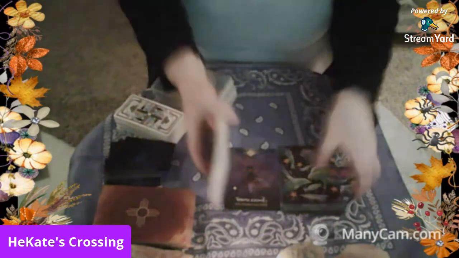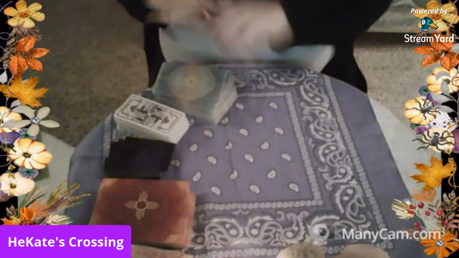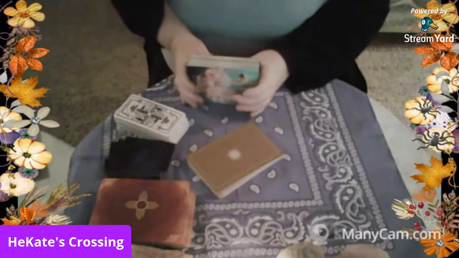So that's what I'm going to do today. I have gone through with a big bunch of spreads laid out.